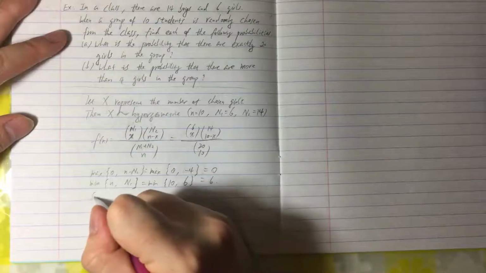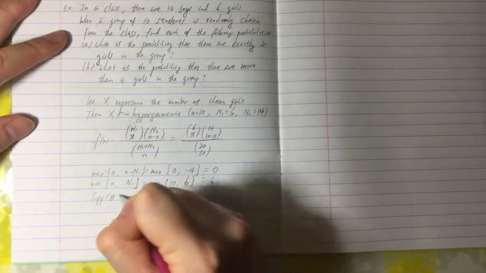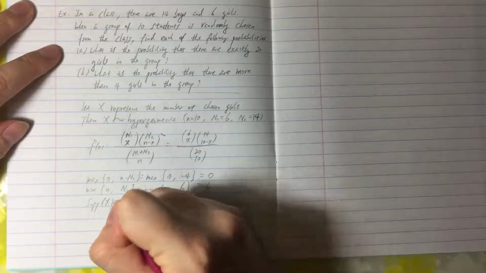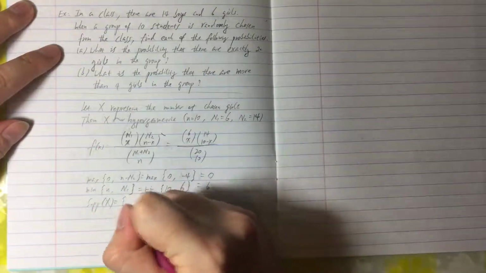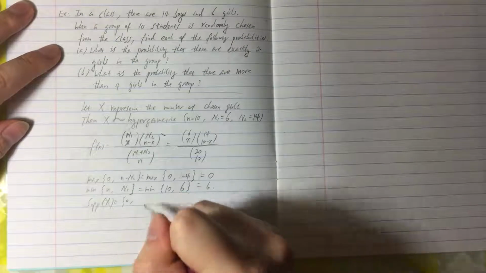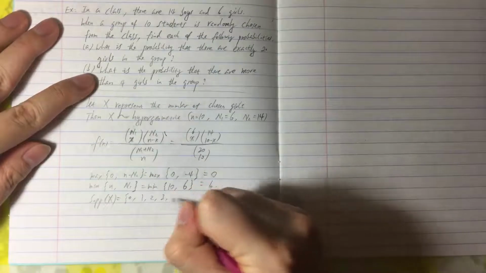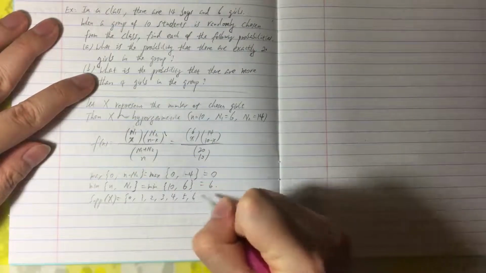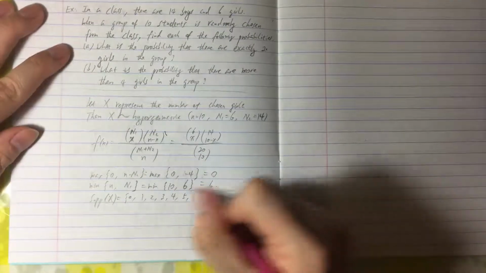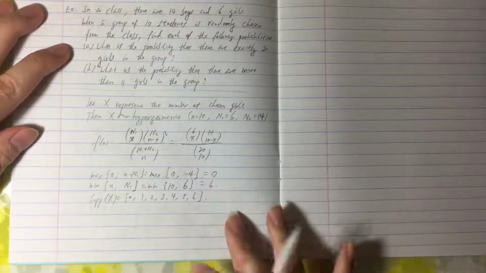So the support of x, this is capital X, this is lowercase x, this is capital X. Support of x is integers from 0 to 6: 0, 1, 2, 3, 4, 5, 6. Then, based on this information, answer the question.